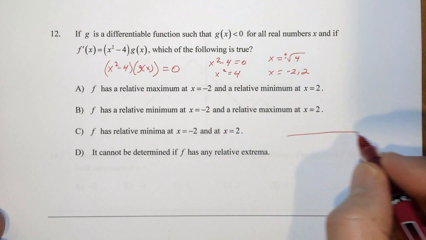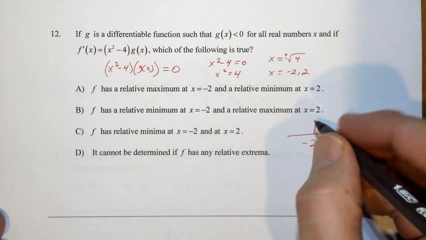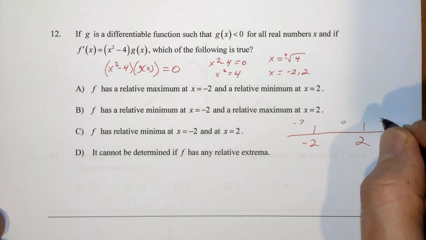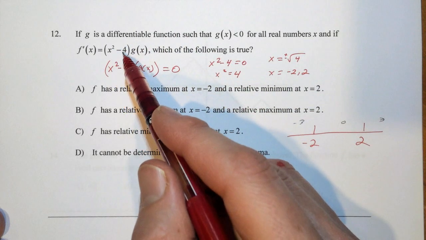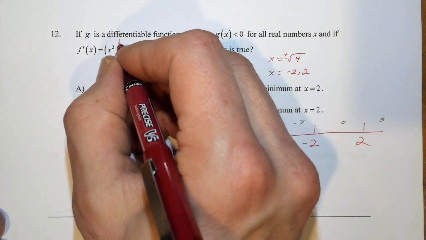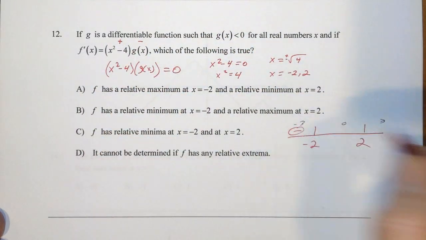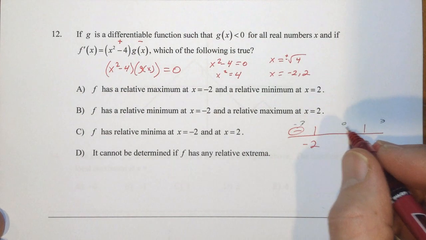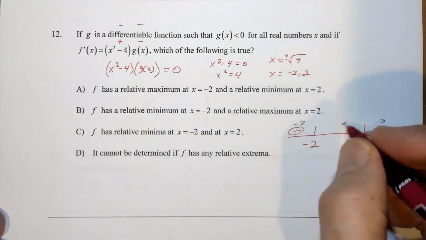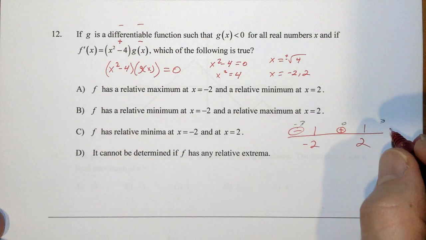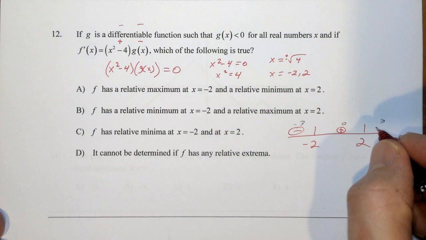So we're going to place them on a number line and pick some test values. Let's just go with negative 3, 0, and 3. If we plug negative 3 into the first derivative, we get 9 minus 4, which is positive, and g is always negative. Positive times a negative is a negative. If we plug in 0, 0 squared minus 4 is negative, g is negative, and negative times a negative is positive. When we plug in 3, we get the same answer as before: 9 minus 4 is positive, g is negative, so positive times a negative is a negative.